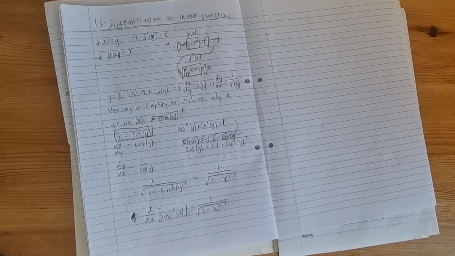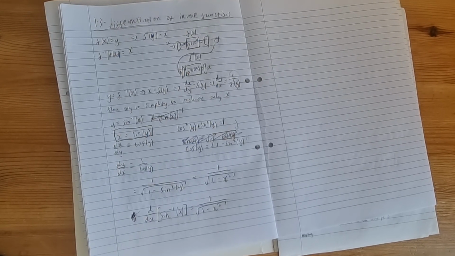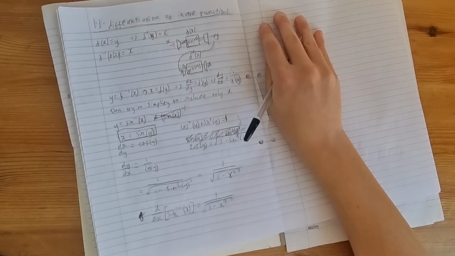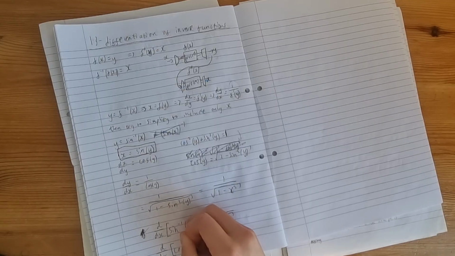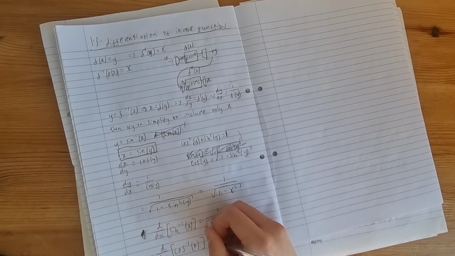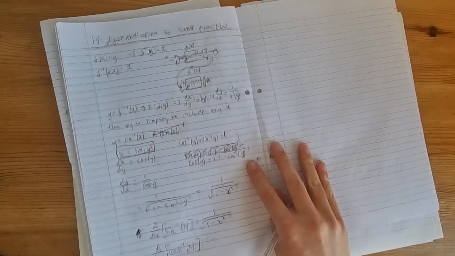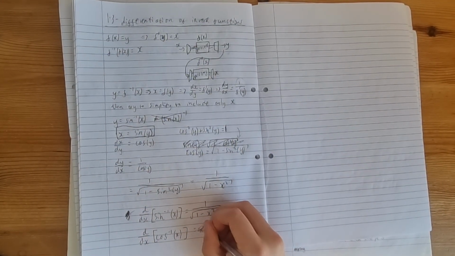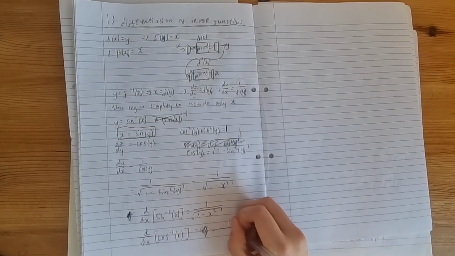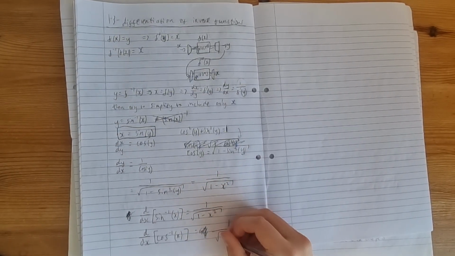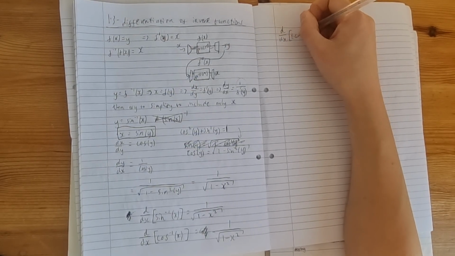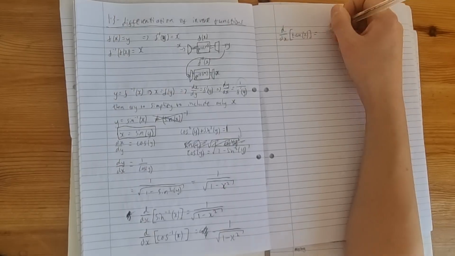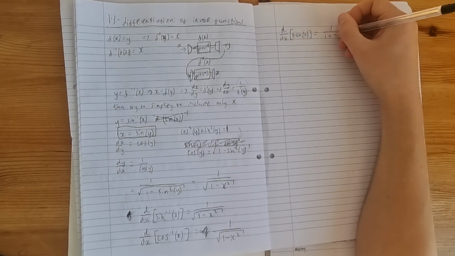I find it's very clean, and you can find very similar results for cos inverse and tan inverse, but I'm just going to tell you them for now, and remember that they are in the data booklet. So this is d over dx of sine inverse, and here d over dx of cos inverse of x is equal to negative 1 over square root of 1 minus x squared, and then d over dx of tan inverse of x is equal to 1 over 1 plus x squared.